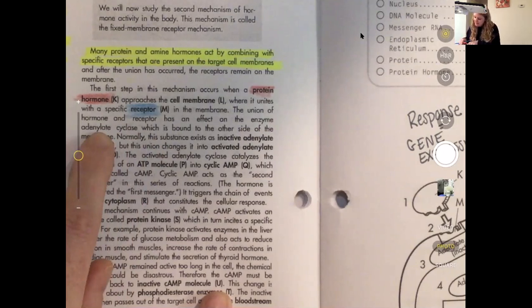And so adenylate cyclase is bound on the other side of the membrane. Normally, adenylate cyclase is inactive, but this union between hormone and receptor changes it into activated adenylate cyclase. The activated adenylate cyclase catalyzes the breakdown of an ATP molecule.